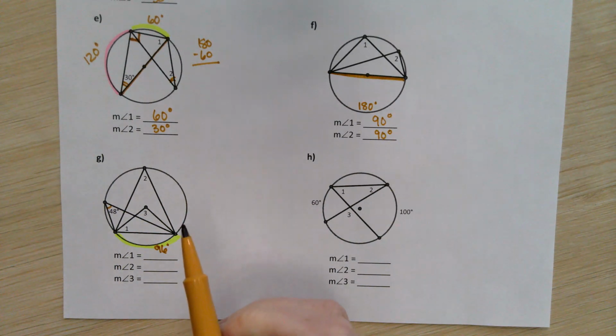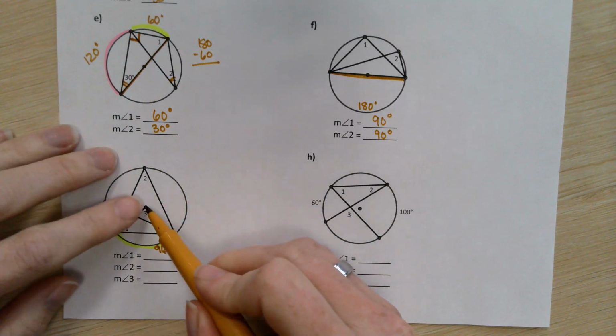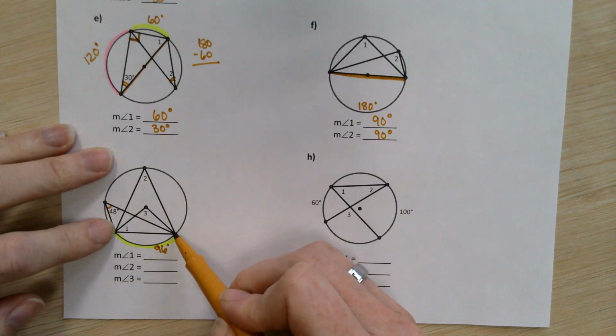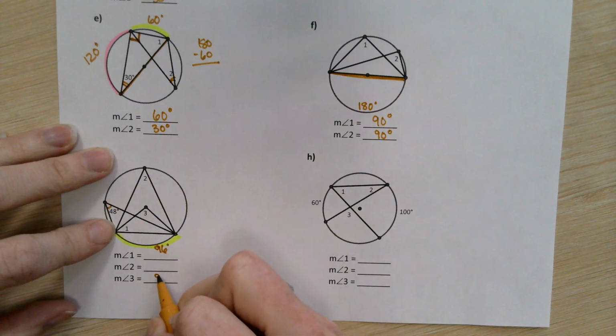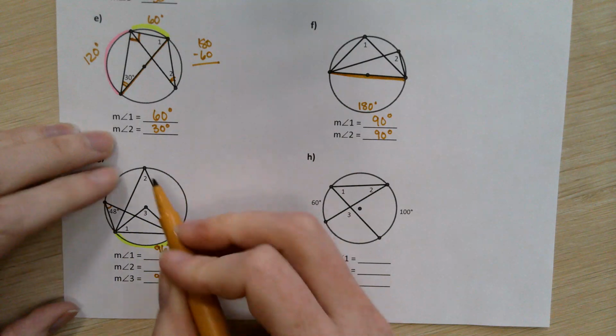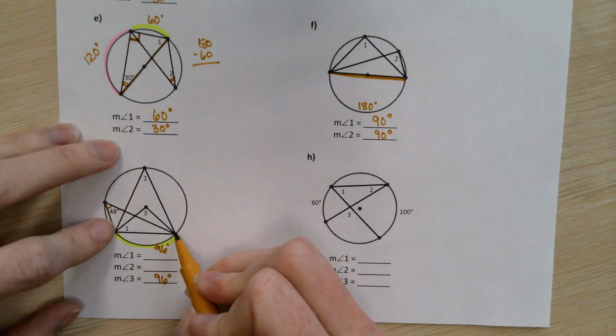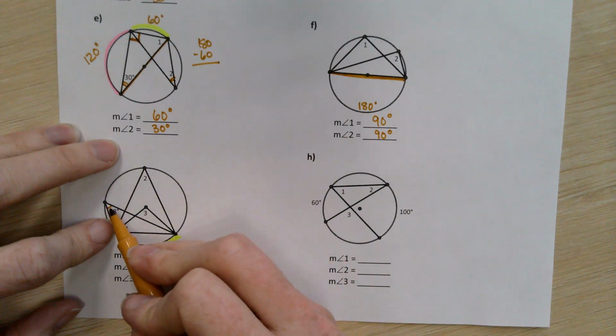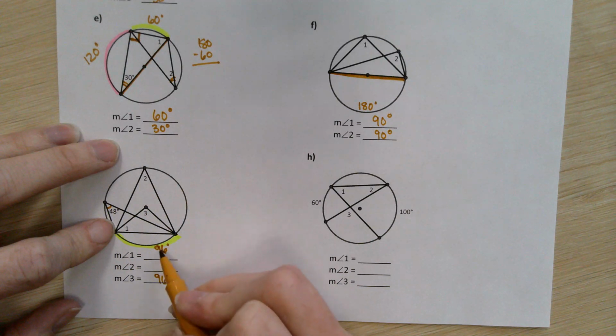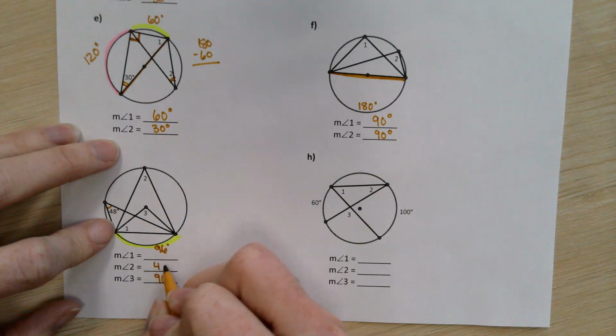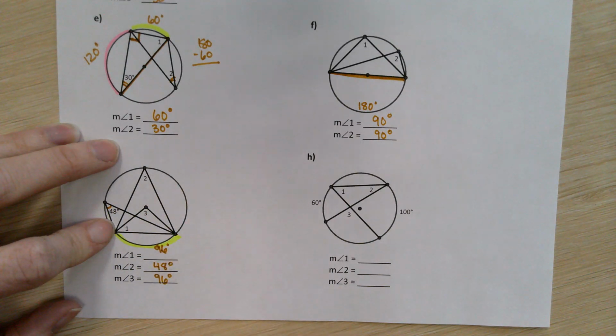And then I'm noticing I have a couple angles attached to that arc. Angle 3 is at the center, so that will just equal 96. Angle 2 is on the circle, inscribed, so it's going to be congruent to the other inscribed angle attached, or half of 96. So back to 48 degrees for that one.